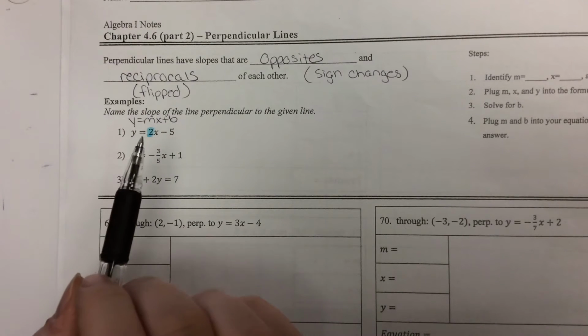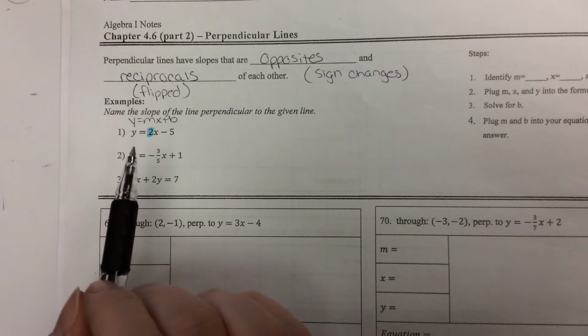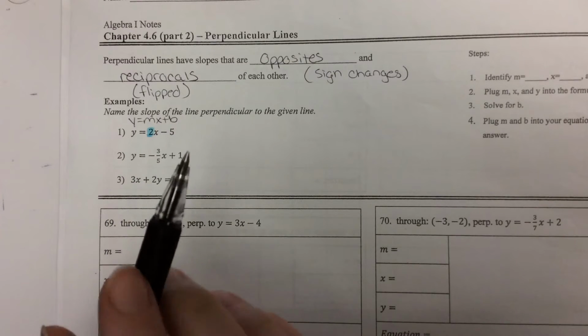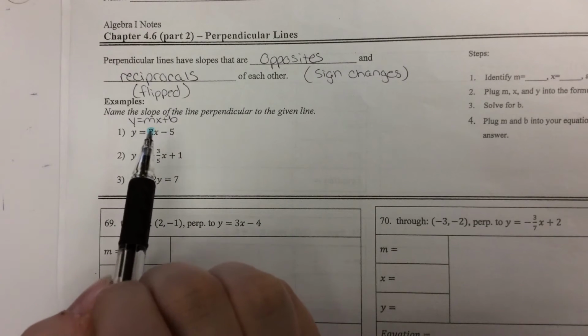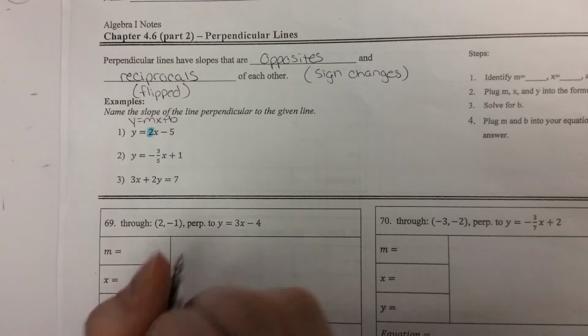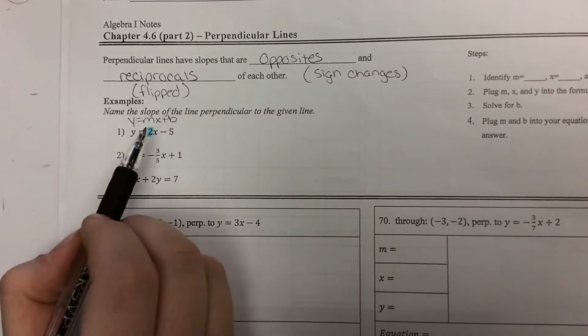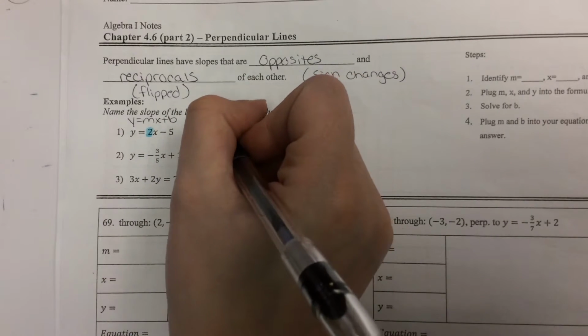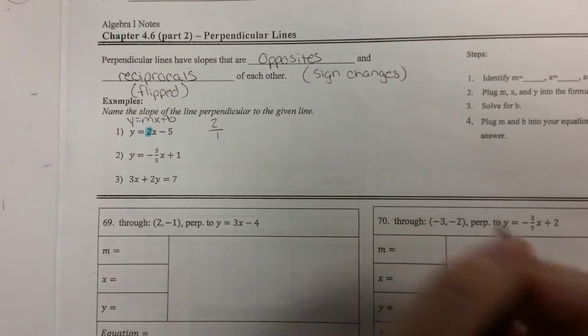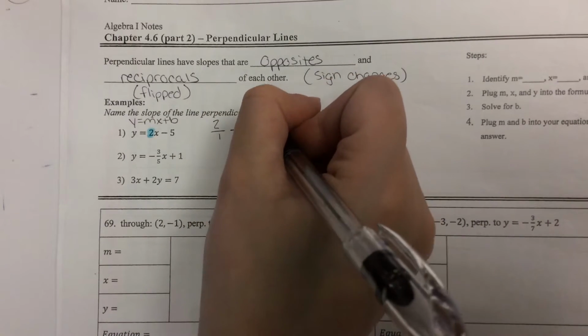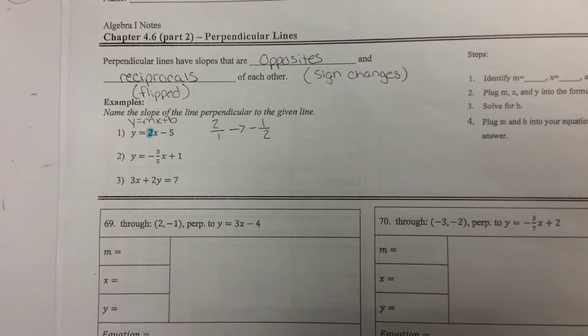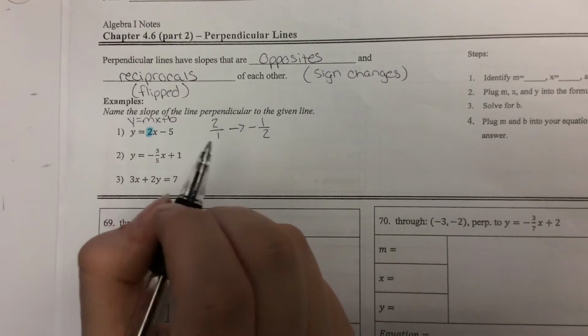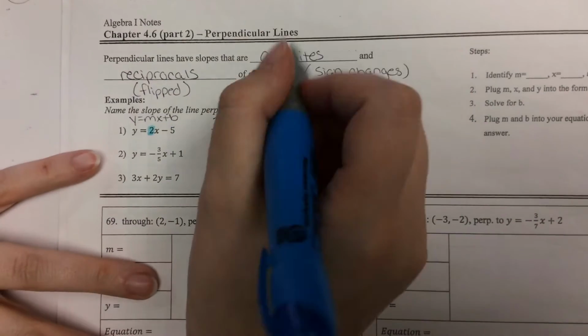So in this equation, our slope is 2, and we need to find the slope of a line that's going to be perpendicular. So we need to take this number and do the opposite reciprocal. So that means it's going to now become negative, and when you flip it, 2 as a fraction is 2 over 1. So if I were to flip that, it turns into 1 over 2, making it opposite. All right, so the slope of a line that's perpendicular is going to be negative 1/2.